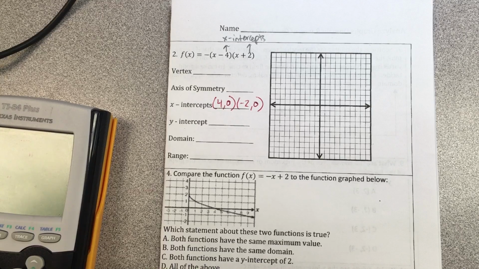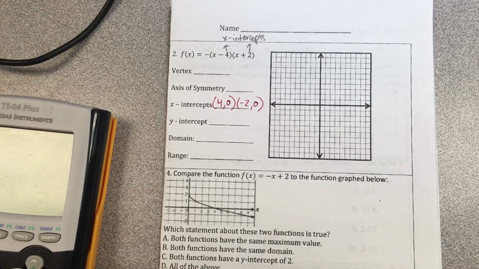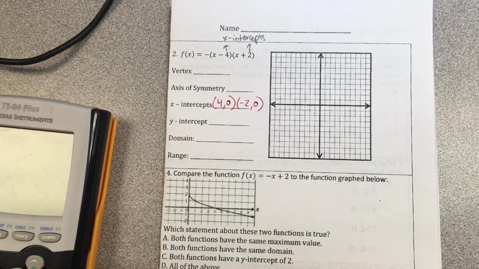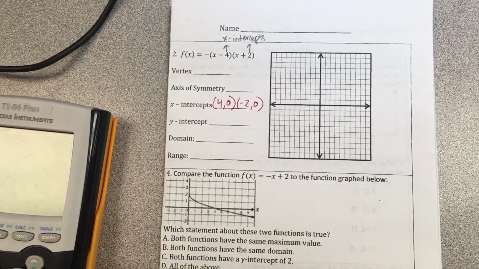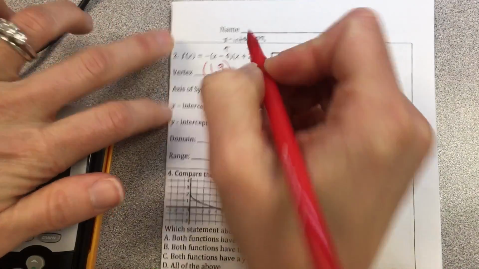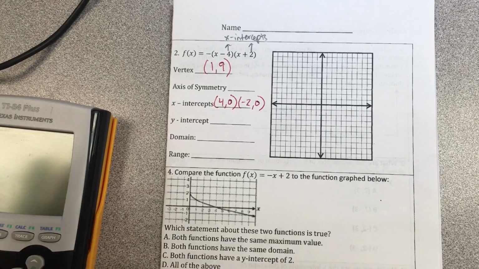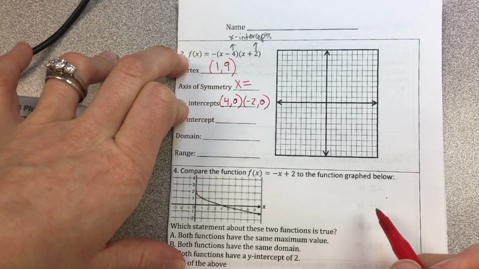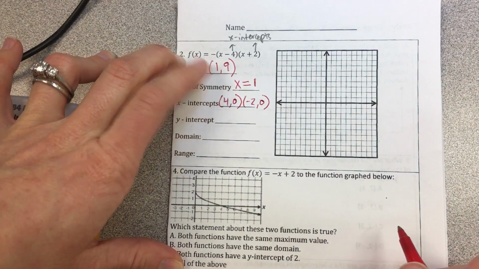Okay, and this time my vertex is at the top, right? Your vertex is here at the top. What point is that? 1, 9. Okay, 1, 9. So let's write that down. Vertex is at 1, 9. Axis of symmetry is always x equals. And what number are we using? The 1. It's the first part of your vertex.